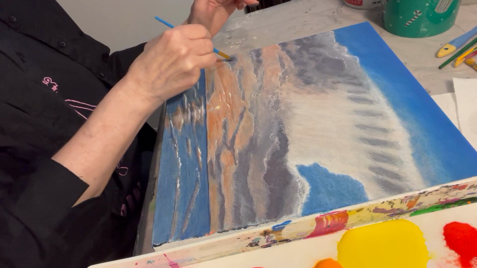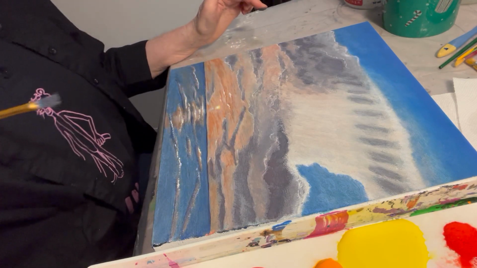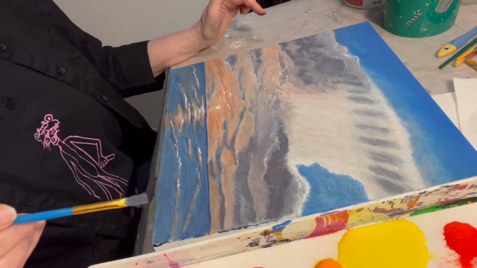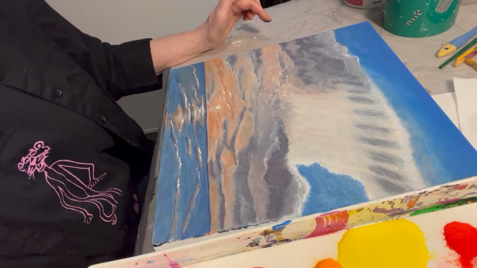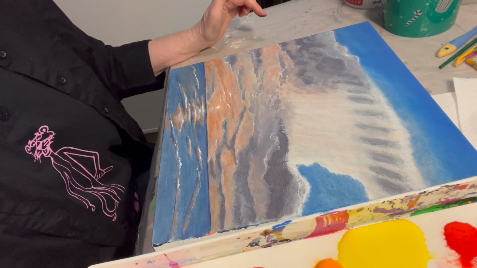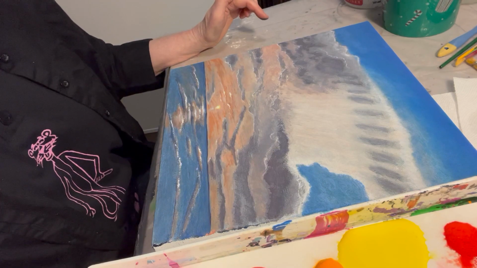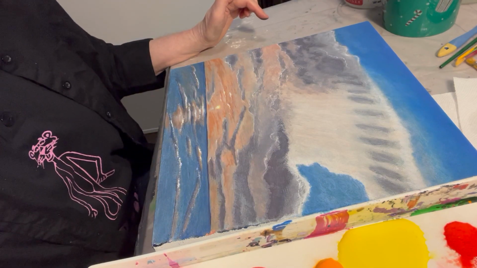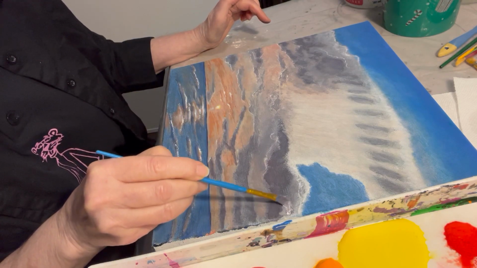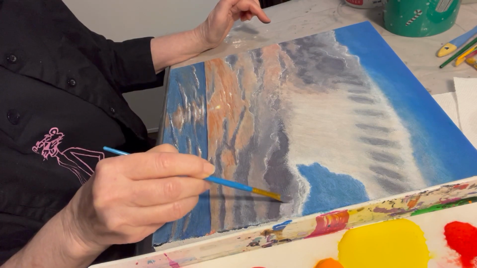When you squint, you can see values. It makes it easier to see those values. And I am going to come back in with some lighter of that, just to kind of add back in a mid-range in here.